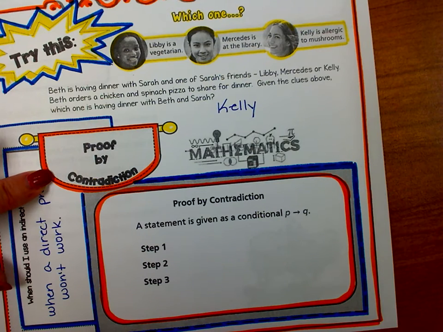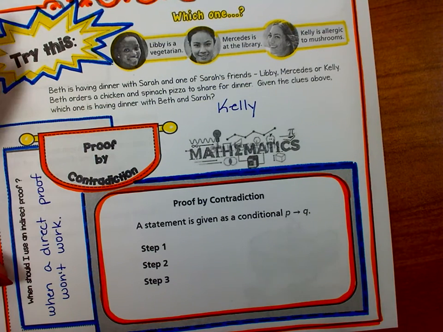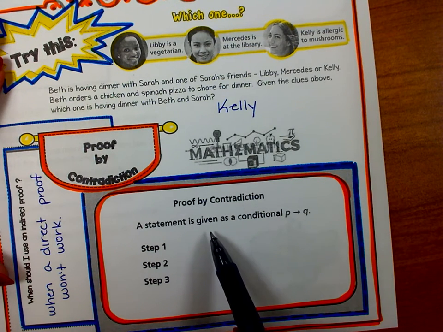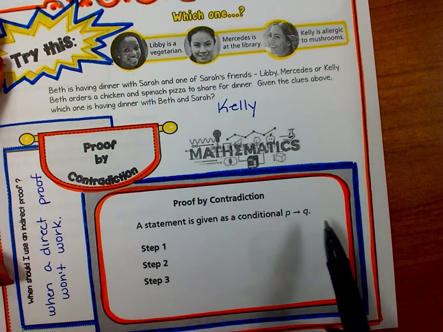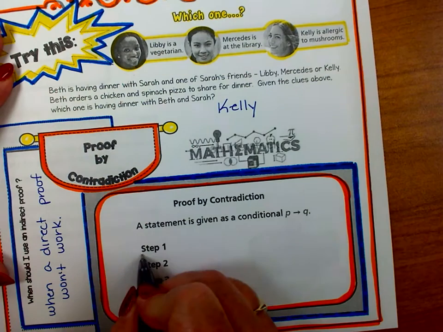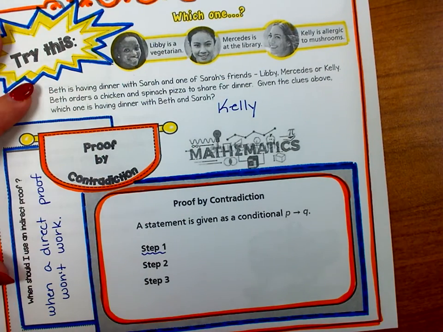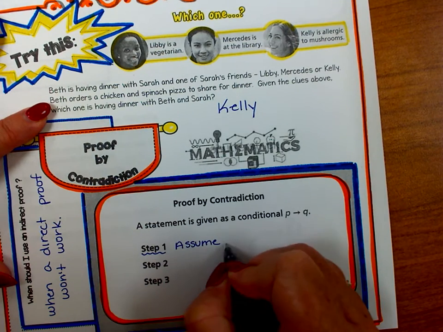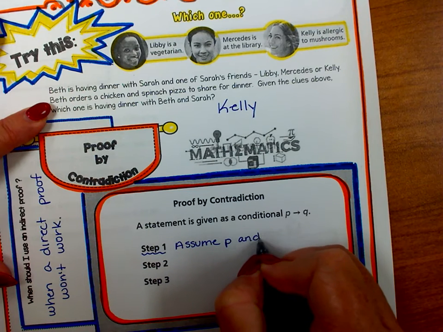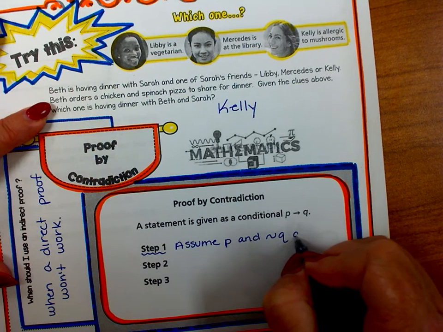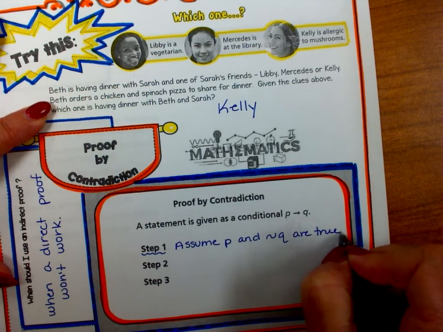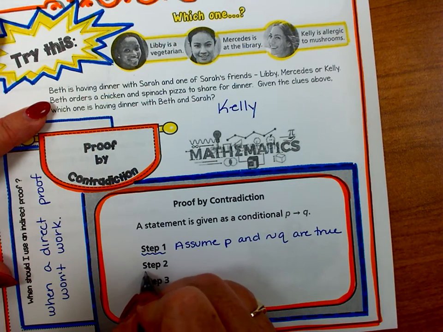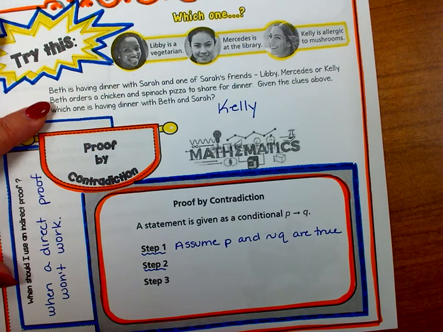So proof by contradiction has 3 steps. Starting with a statement, which is given as a conditional, which means if P then Q. So step 1 would be to assume that P and not Q are true. Step 2 is to show that not Q contradicts P.